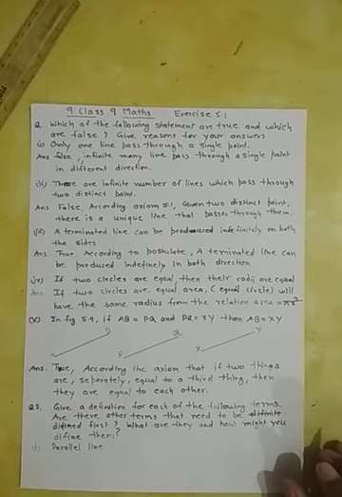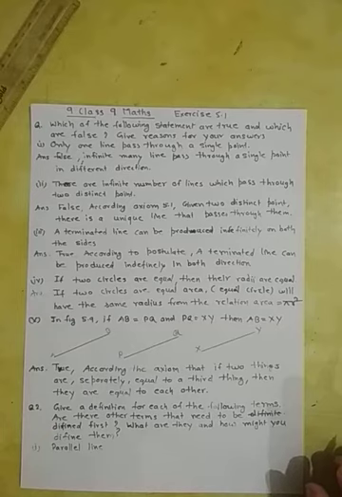The second statement is given: there are infinite number of lines which pass through two distinct points. This statement is also false because Euclid tells that through two distinct points only one line passes. According to axiom 5.1, for two distinct points, there is a unique line that passes through them.